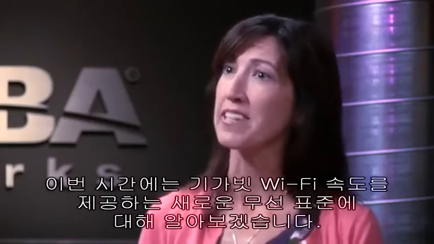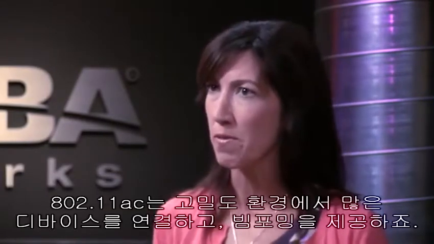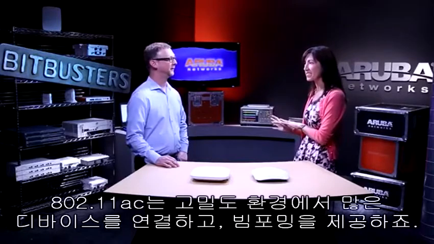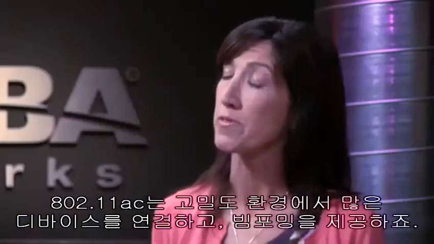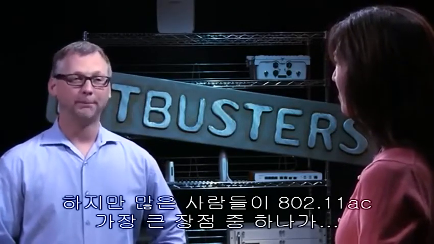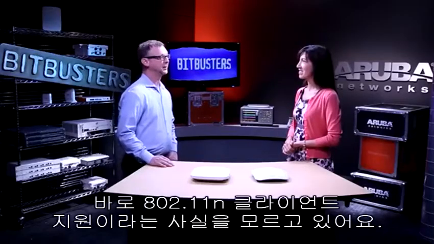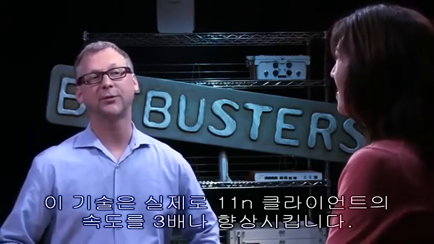Today we're exploring 802.11ac, the new wireless standard that delivers gigabit speed Wi-Fi, connects more devices in high-density environments, and provides explicit beamforming to improve throughput and range. That's right, Sylvia. But a lot of people don't know that one of the biggest advantages of 802.11ac is what it can do for 11n clients. It actually makes 802.11n clients go 3 times faster.